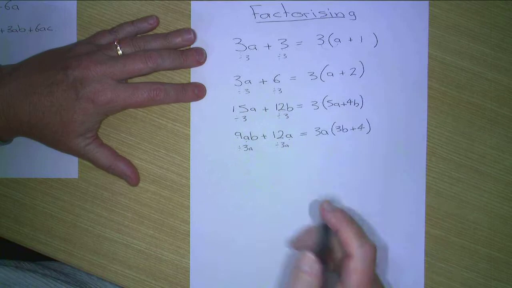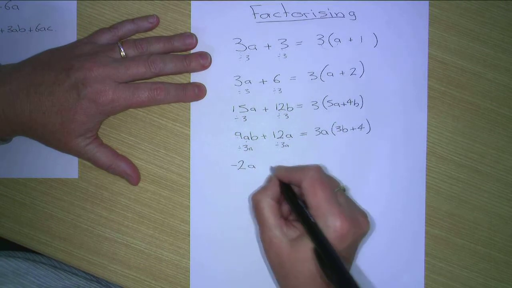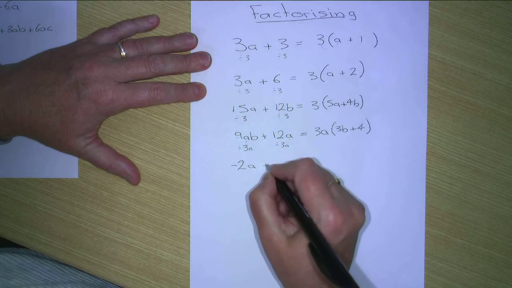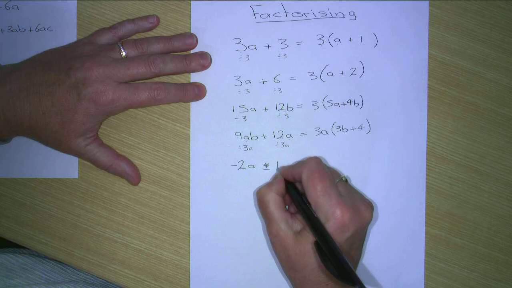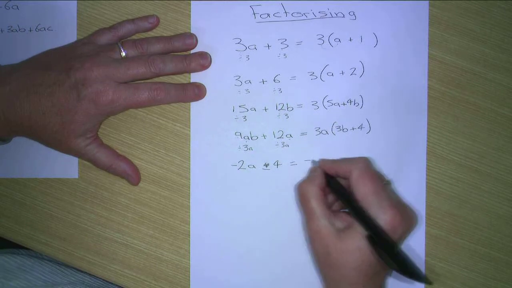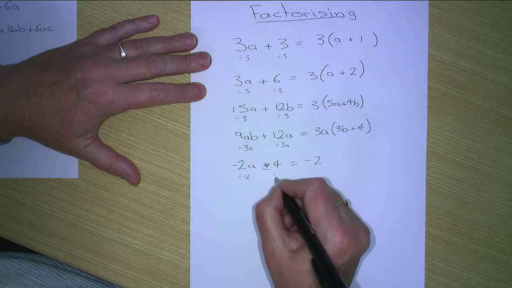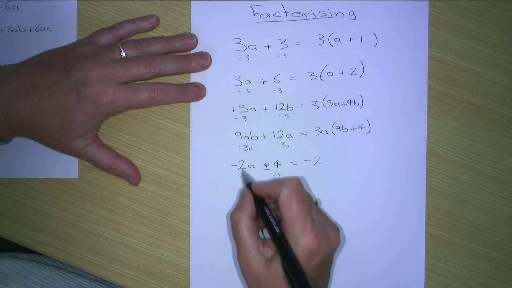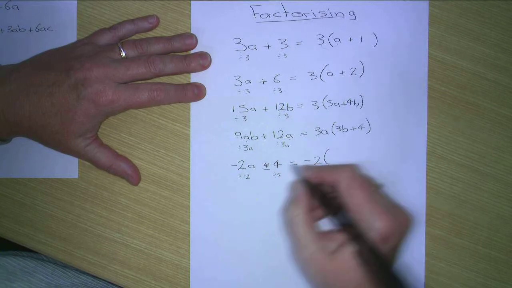We can also have them where we have a negative, so if I have minus 2a plus 4.